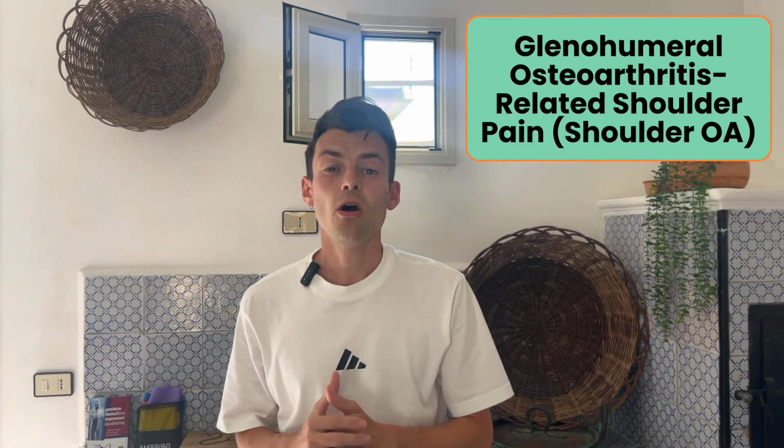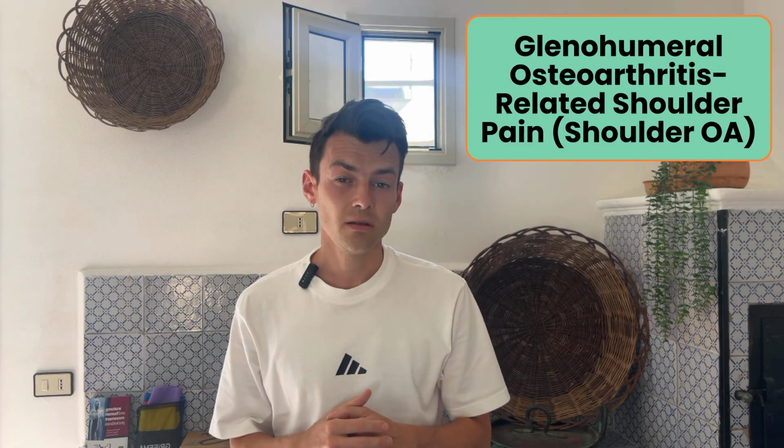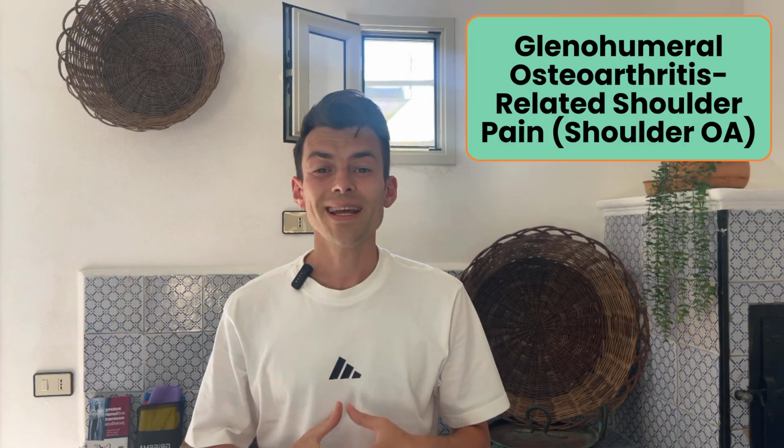For osteoarthritis related joint pain, or glenohumeral shoulder pain, what we're looking for here is a pattern. We're looking for people who are over the age of 50 and express a lot of stiffness in the shoulder joint, particularly in the morning, which eases off after about 30 minutes and also responds very, very well to anti-inflammatory drugs, ibuprofen, and heat and things like that.